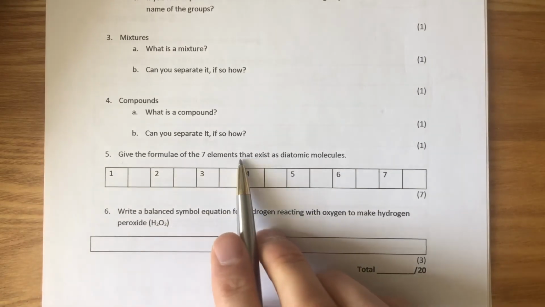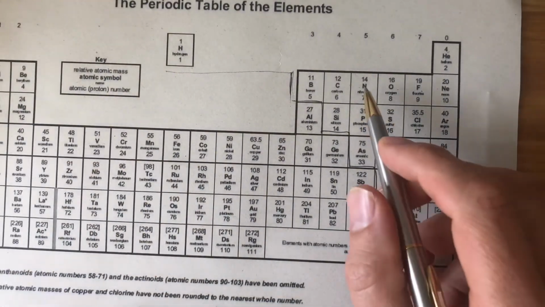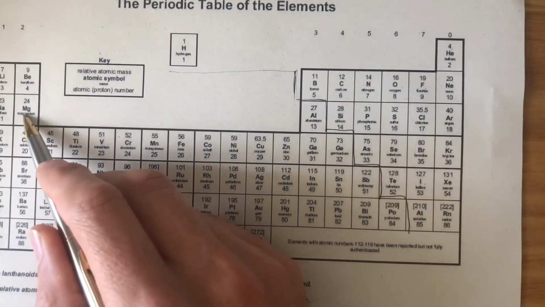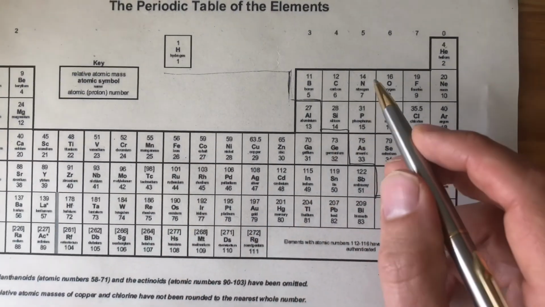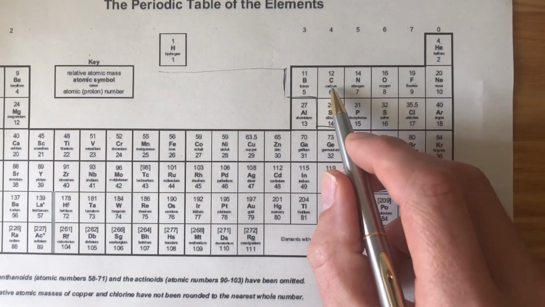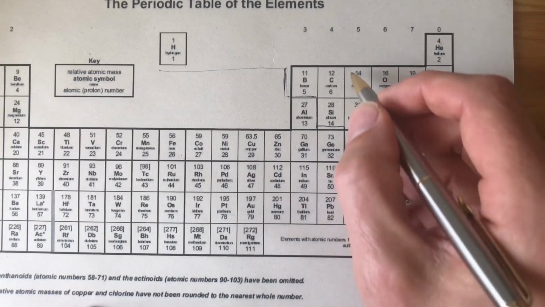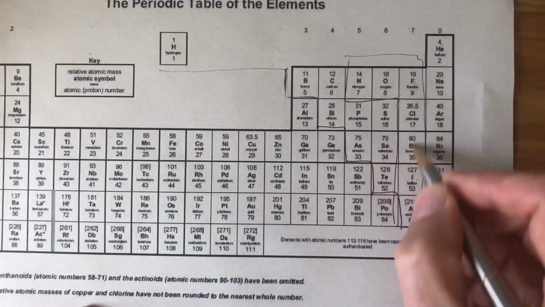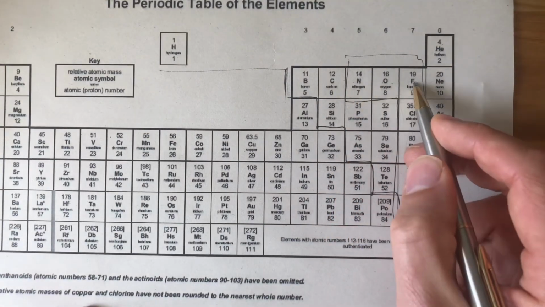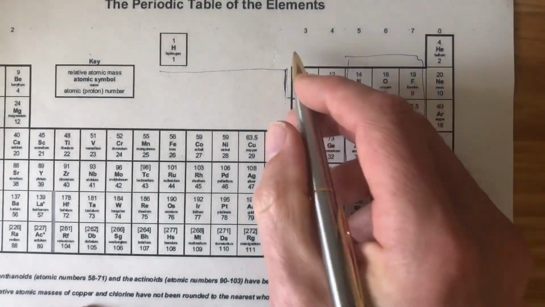Give the formula of the 7 elements that exist as diatomic molecules. We covered this last homework when we did the balancing equations. Remember, any metal exists on its own, so magnesium we would write as Mg, or iron as Fe. But these elements that exist combined with themselves are in this upside down L on the periodic table. Nitrogen, oxygen, fluorine, chlorine, bromine, iodine. If we write those in a chemical equation, we write them with a little 2 after them, and of course we include hydrogen on that.